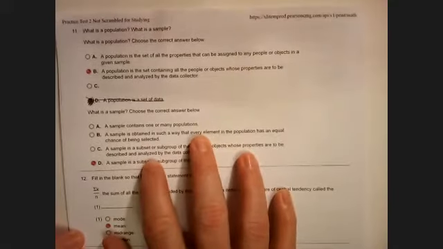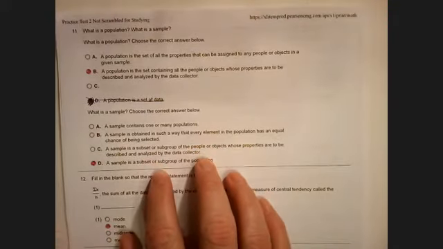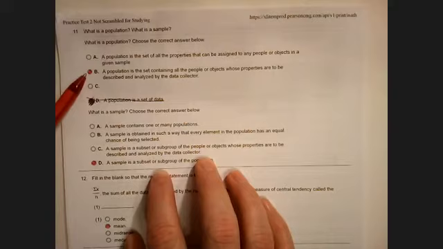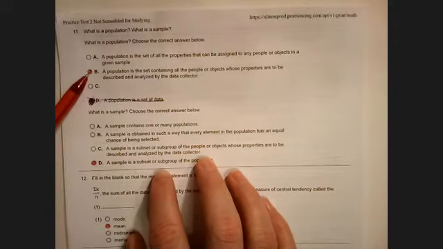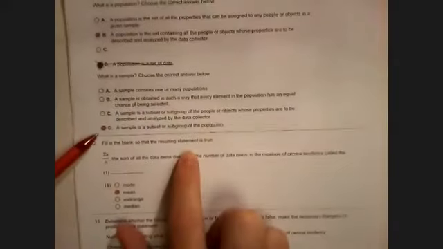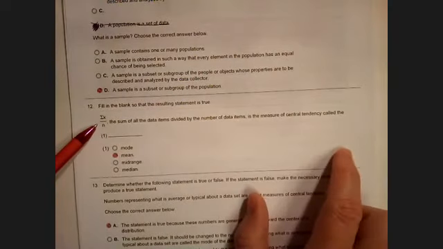All right, now I went ahead and answered these, but I'll talk through them real quick. What is the population? What is the sample? These are just definitions. A population is everything. A sample is a subgroup. Okay. Sigma x over n, that just means add up all the x's and divide by the number. That's our mean.